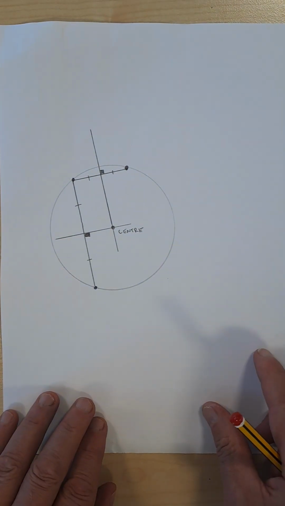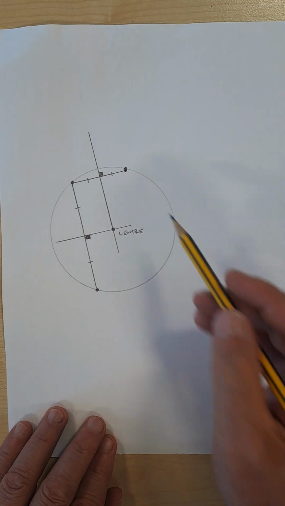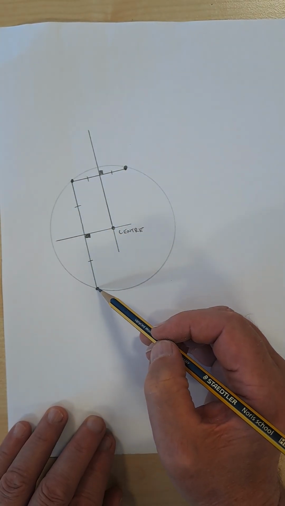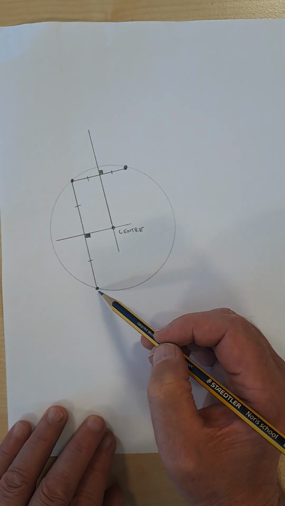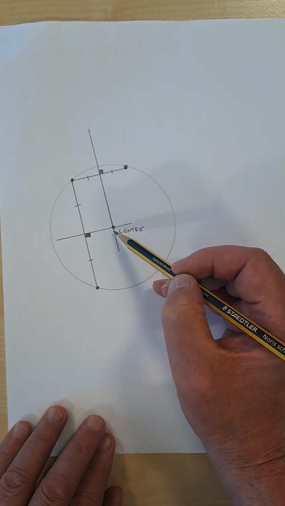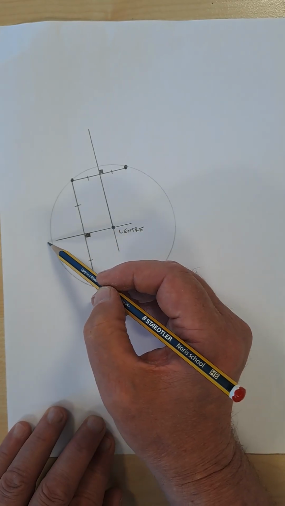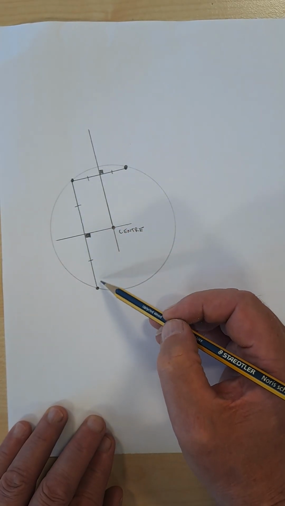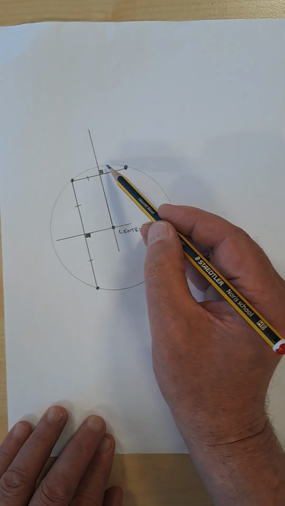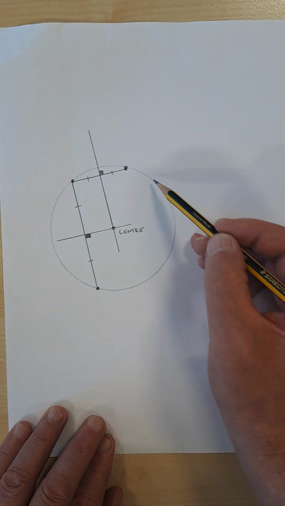And can I just point out, as a little lesson here, if you have 3 points on a circle, you get the perpendicular bisector of 2 points, and you get the perpendicular bisector of another 2 points, find where they cross, and that is the centre of the circle that goes through these 3 points.